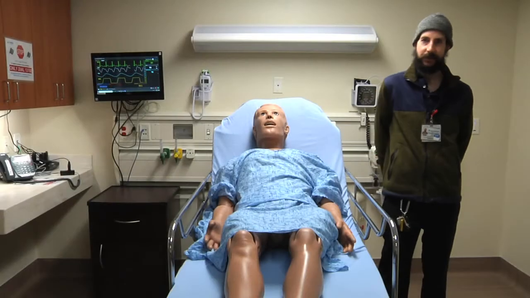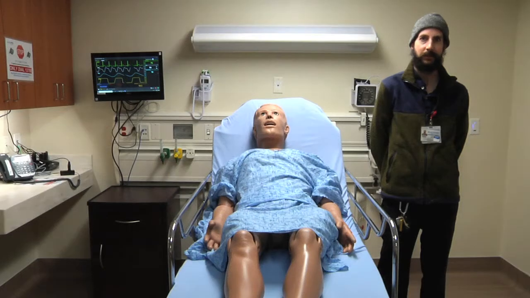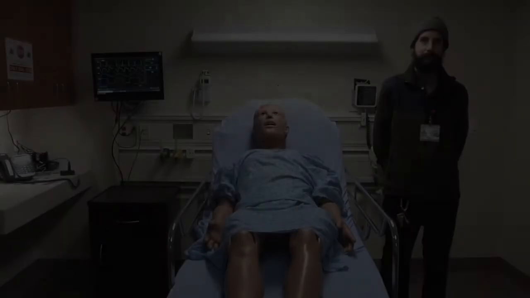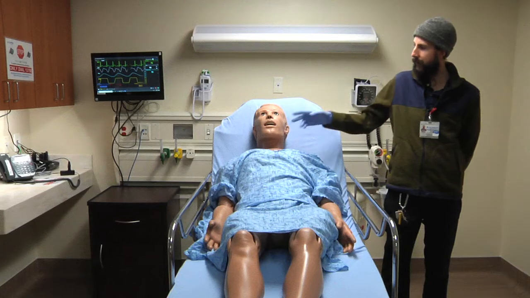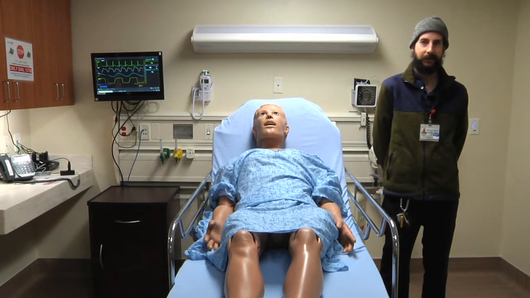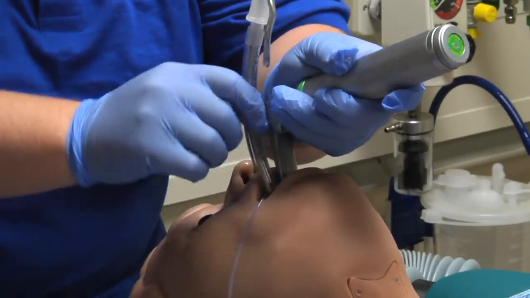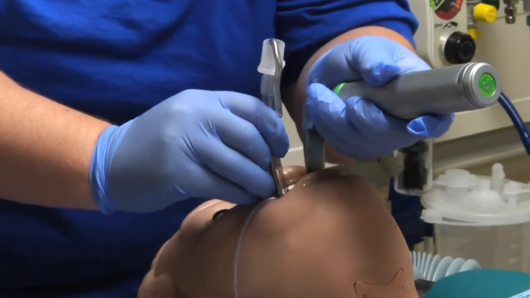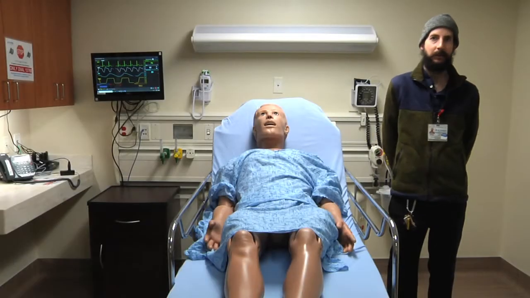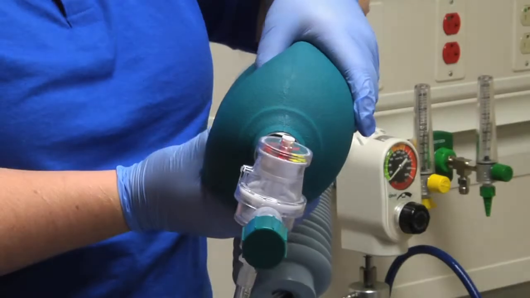So HAL has chest rise and fall. He can be breathing slow, he can be breathing fast, or in an emergency situation, not breathing at all. So HAL can also be intubated, as he has an anatomically correct airway. So if you are intubated correctly, you will see bilateral chest rise.